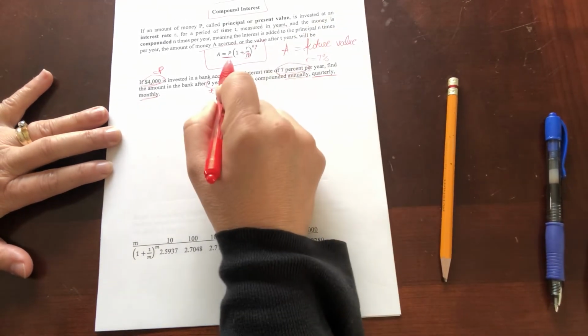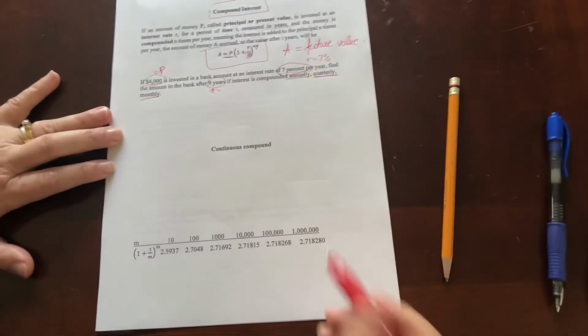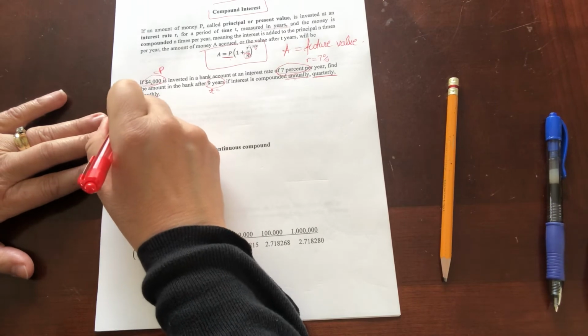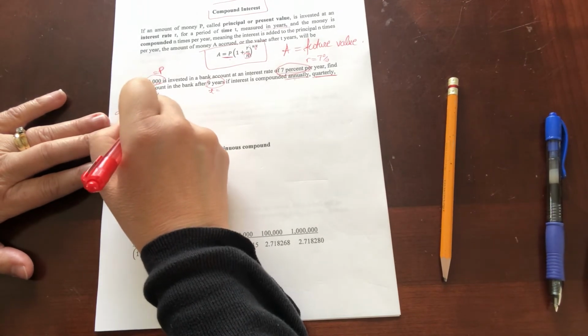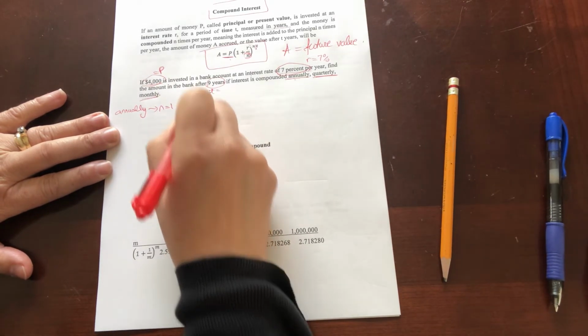P is present value, right? How much do you have now? A is what you're going to get in the future, right? So it says if interest is compounded annually, how much money will you get? Well, that means annually, 1 time a year.